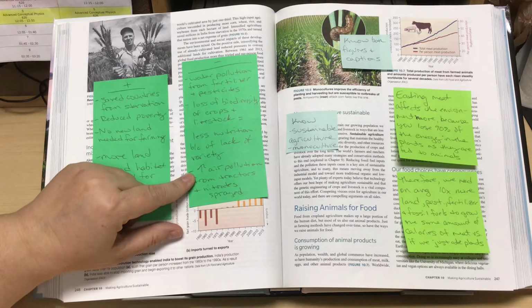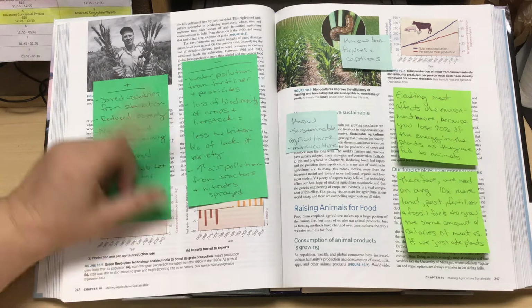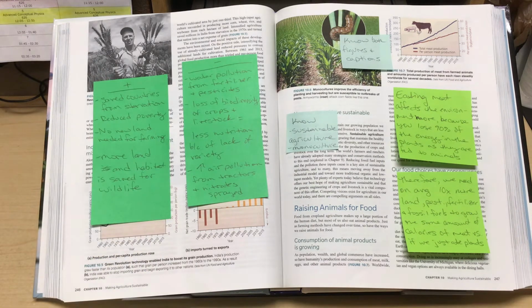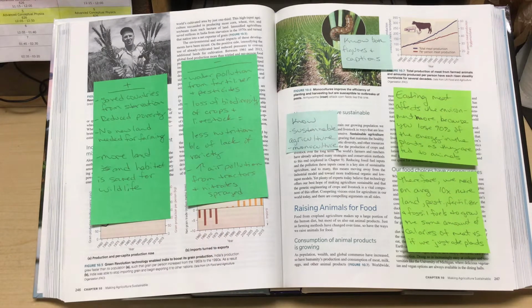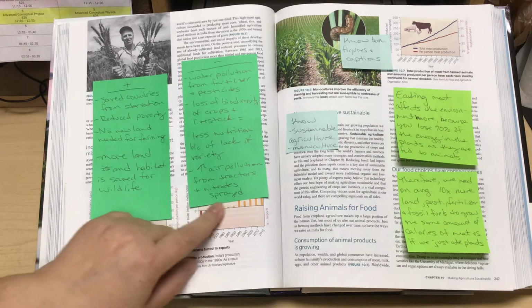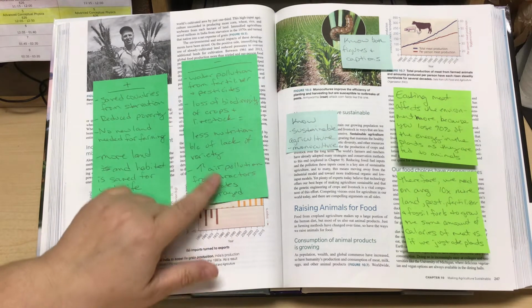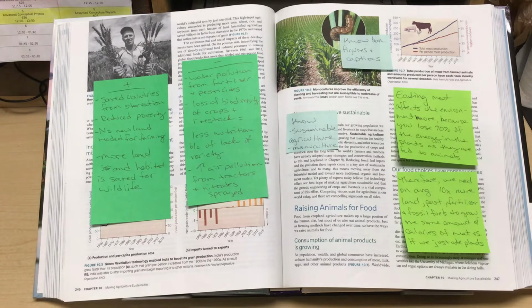And then there's increased air pollution. The Green Revolution did rely on industrialization of farming: tractors, threshers, combines, all of those kinds of things run on fossil fuels and they put greenhouse gases into the atmosphere. And then the nitrates that are sprayed in the fertilizer also go up into the air.